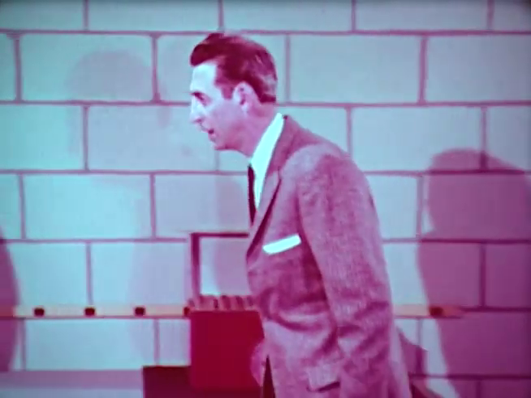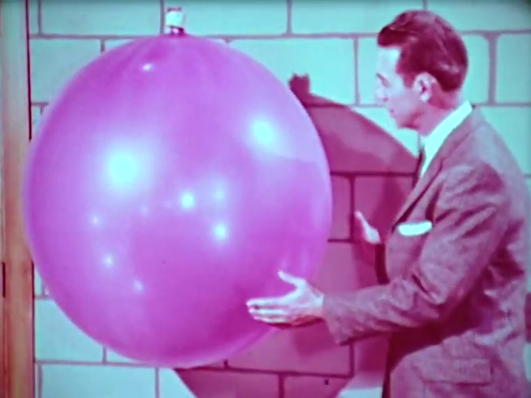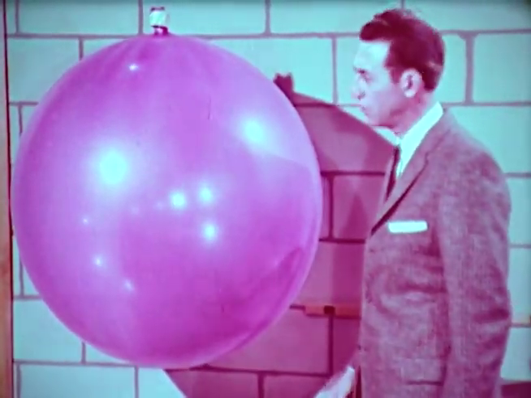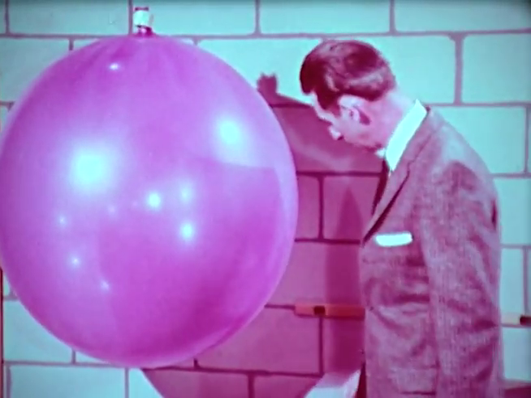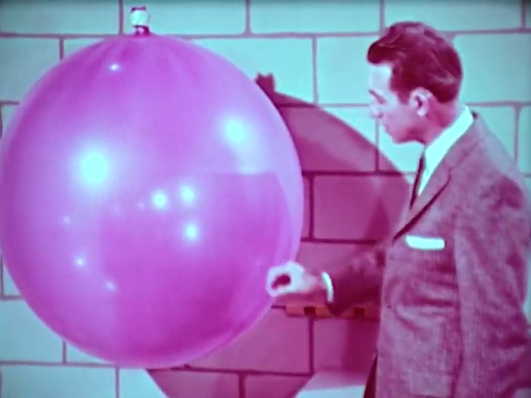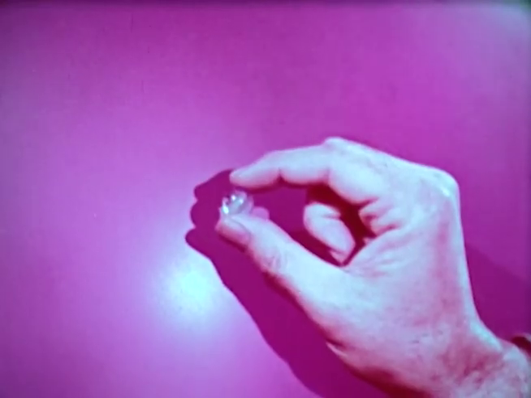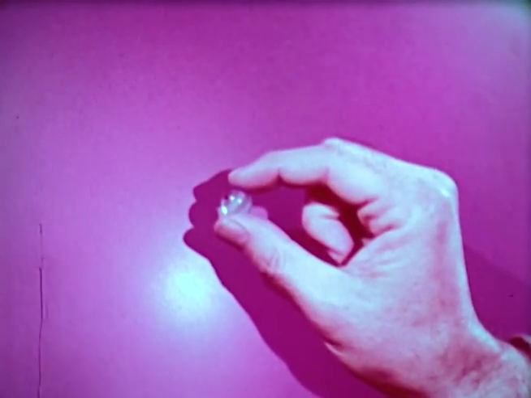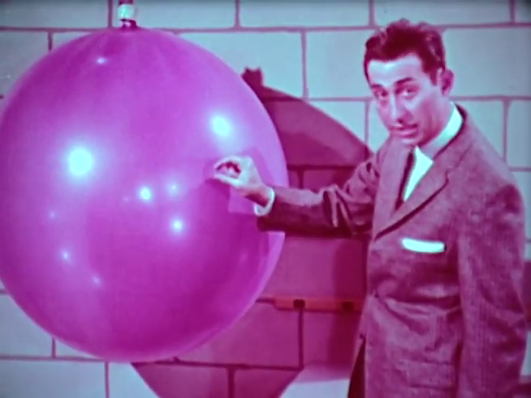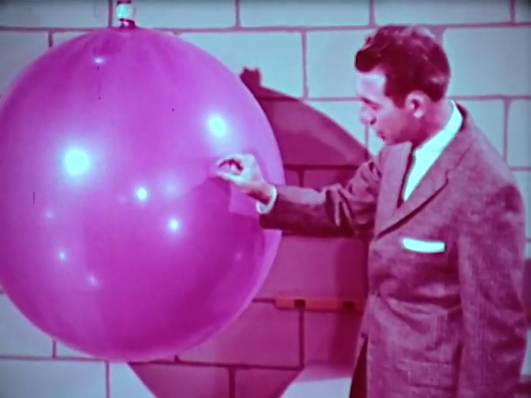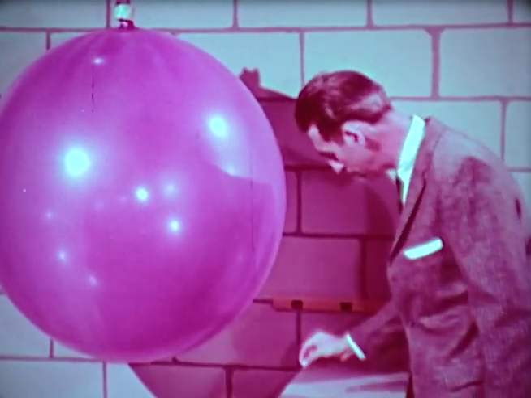For example, if this balloon, which is about 1 meter in diameter, represented a scaled-up raindrop, a cloud droplet would be the size of this marble, which is 1/100th of a meter or a centimeter in diameter. Incidentally, a condensation nucleus on this scale would be the size of this BB.